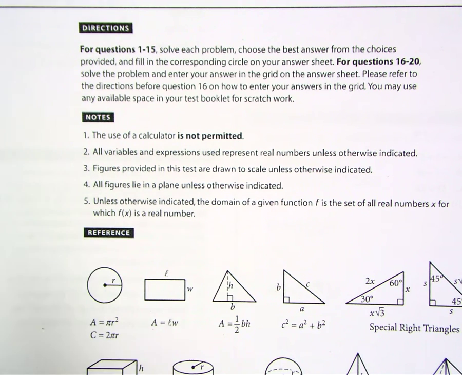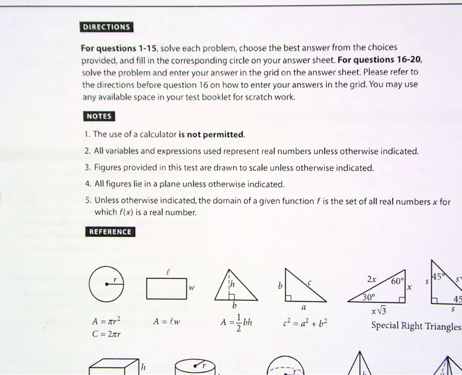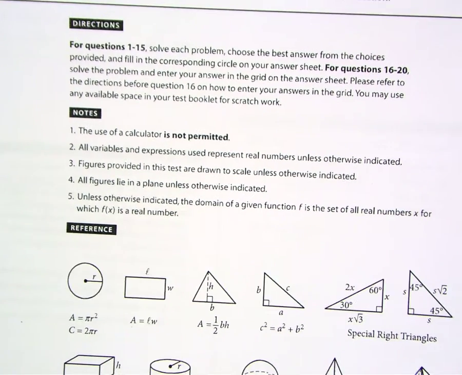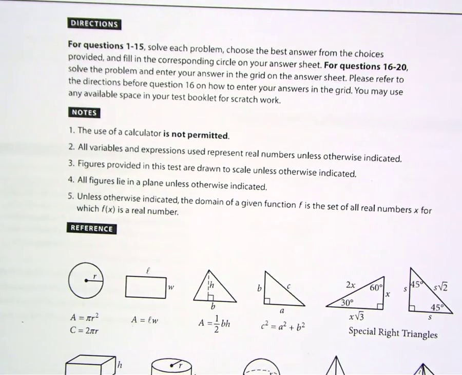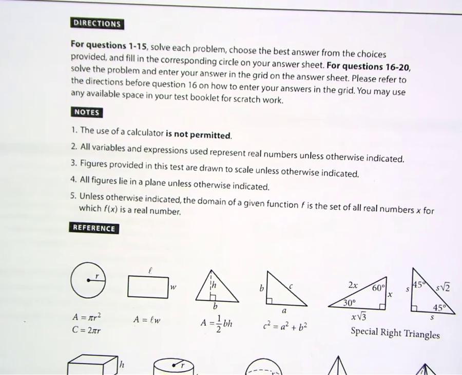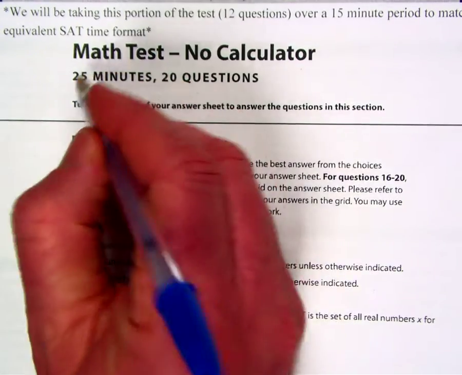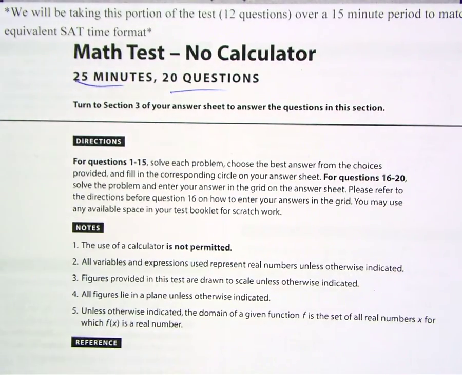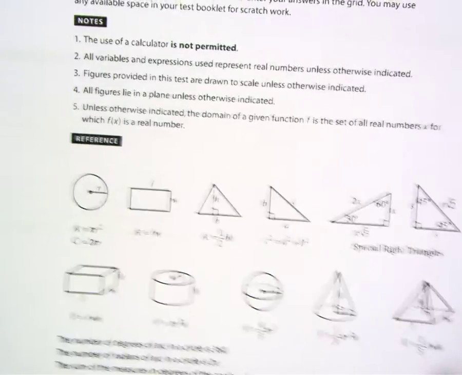So you just finished your first practice test, and we're going to look back through a few of the answers and some helpful hints, and I'm going to go kind of fast because we want to make sure we're using your time wisely. So you did the first 12 questions, and you had 15 minutes, and notice the time here, 25 minutes for 20 questions. That's about online. There was no calculator.